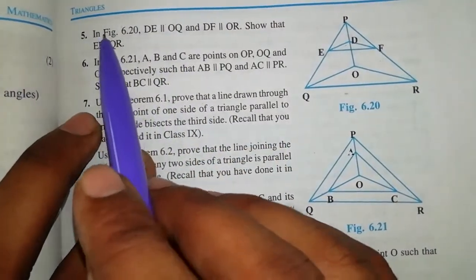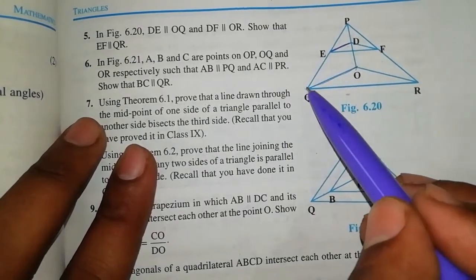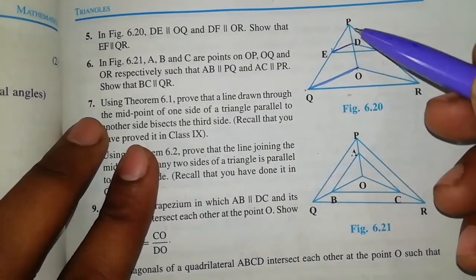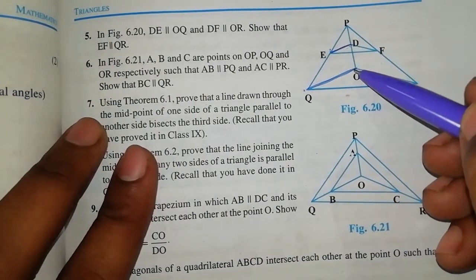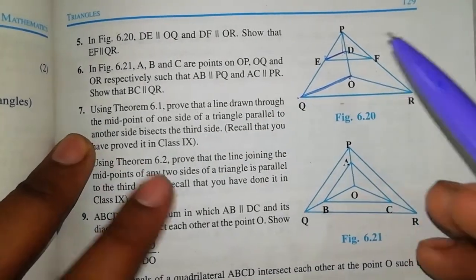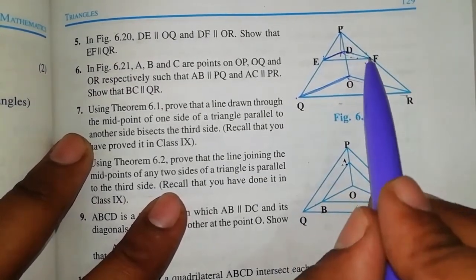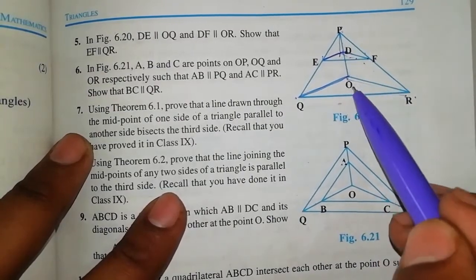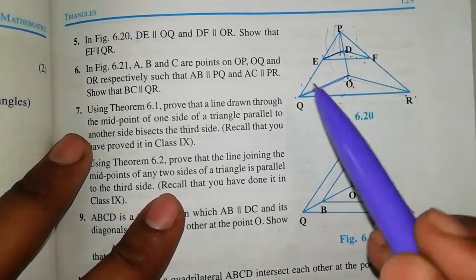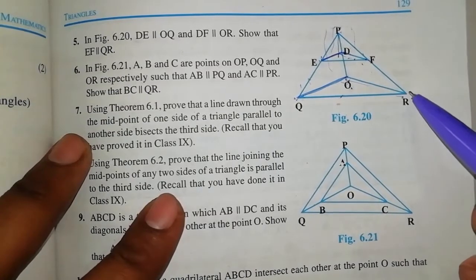In this question, it is said that DE is parallel to OQ. So this side DE is parallel to OQ. We can say that PE upon EQ is equal to PD upon OD. And DF is parallel to OR. So we can say that PF upon FR is equal to PD upon DO. Both these sides are equal to PD upon DO, so we can say that PE upon EQ is equal to PF upon FR.